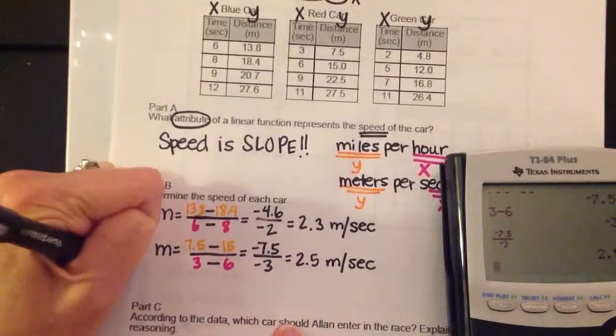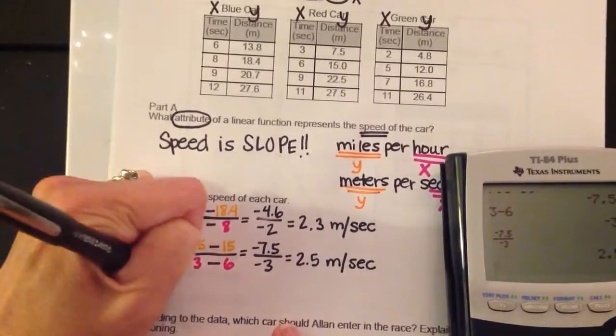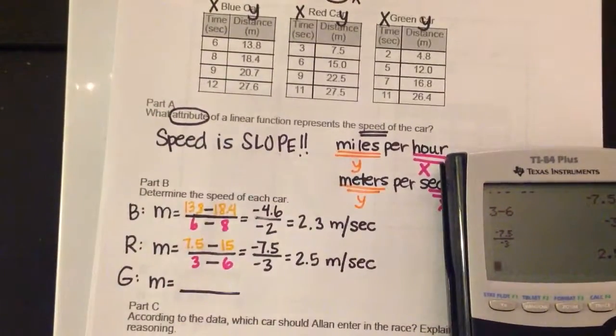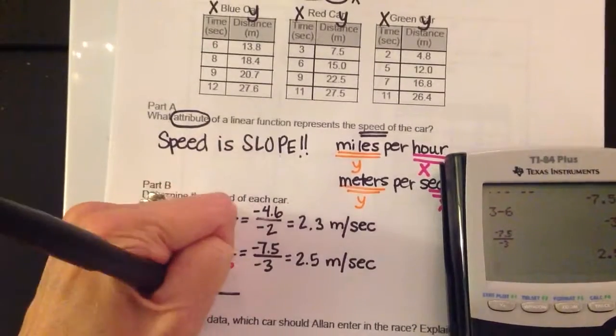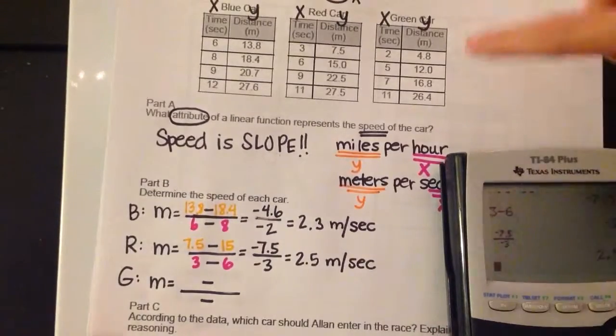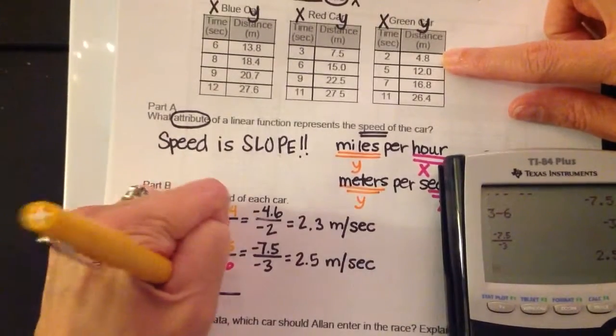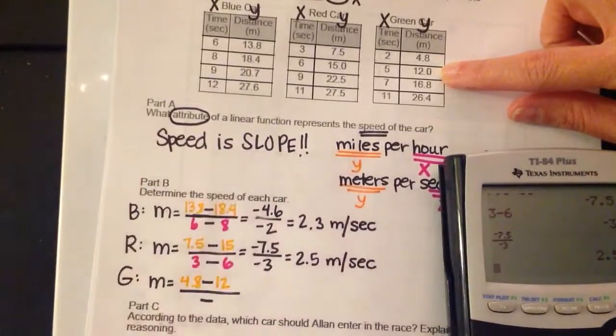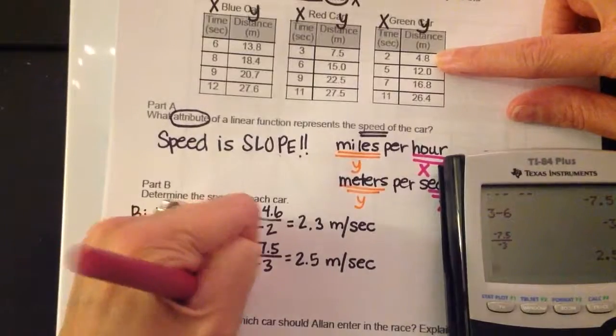And now for the green car, same thing. We're going to find our slope, which means I need two y values to find the rate for y, and two x values to find the rate for x, because slope is two rates. I'm going to use the first two, so I'm going to say 4.8 minus 12. And now I'm going to pick my x values. Since I used 4.8, I have to use 2 and then 5.